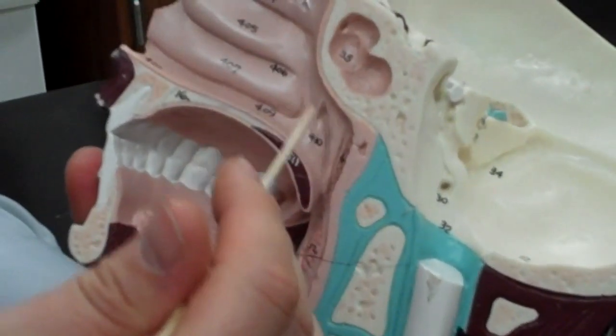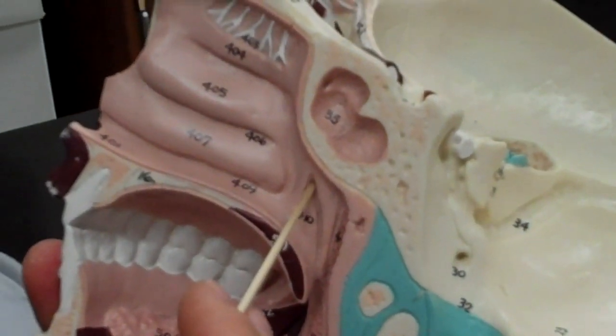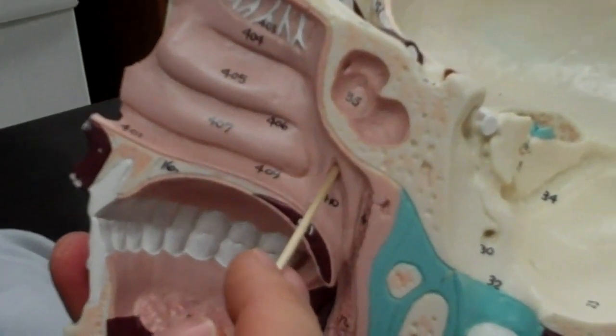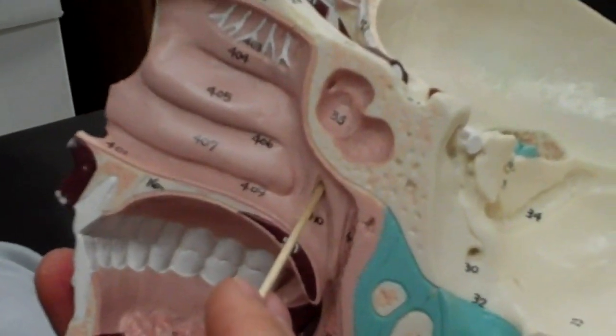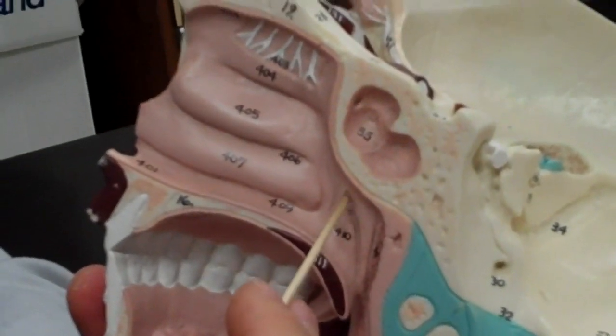If we go back into the nasal cavity and the back of the nasal cavity, here is the Eustachian tube, named after the anatomist Bartolomeo Eustachi, or the auditory tube. It helps equalize the pressure. If you think about what happens in an airplane, how your ears get clogged.